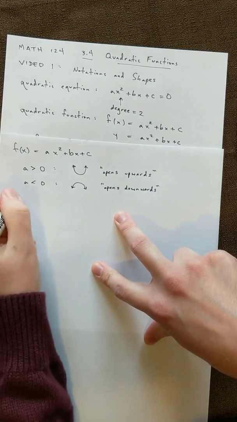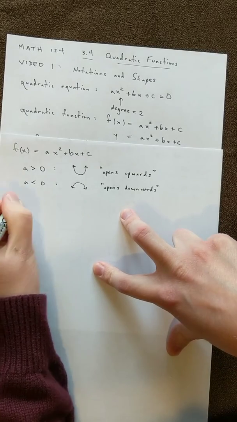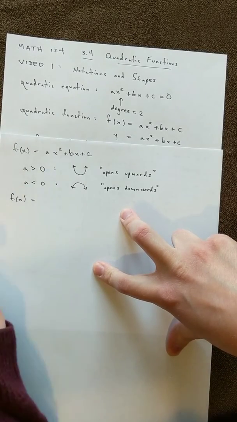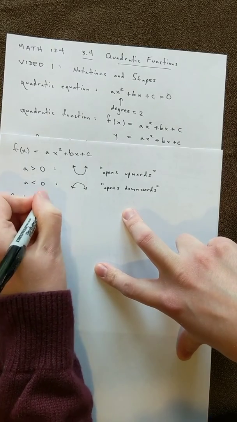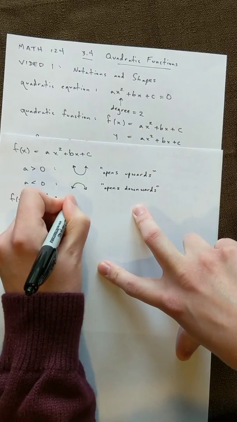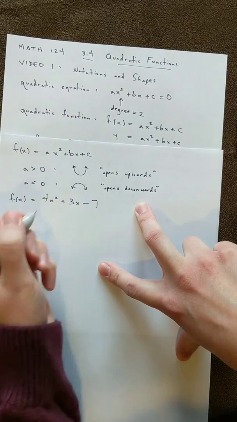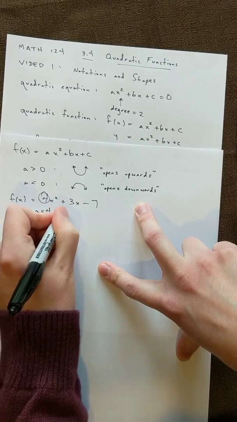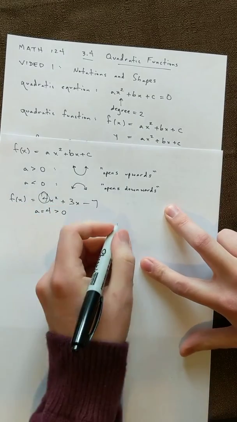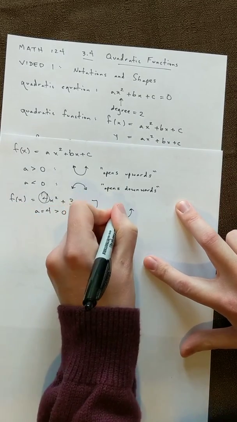So if we just want a couple of quick examples of that, if I were to graph, say using a graphing calculator or making a table, 4x squared plus 3x minus 7, the fact that a is 4, which is a positive number, would tell me that the graph opens upwards.